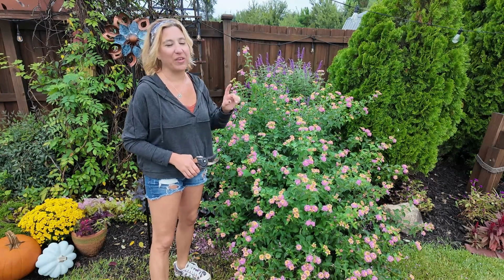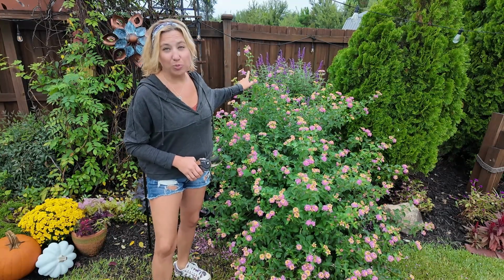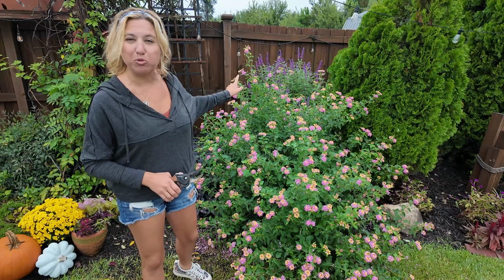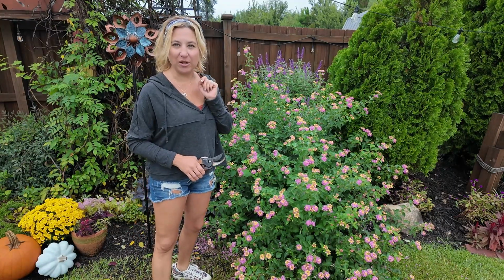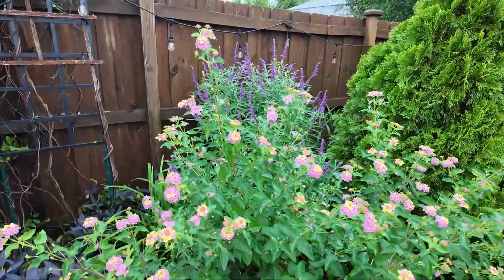Now, here's the other thing. I have another plant that I put behind it that was planted last fall because it's a fall blooming plant. However, they're in a little bit of competition now. Let me show you. My purple Mexican sage right behind it.